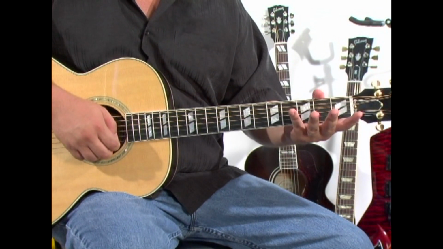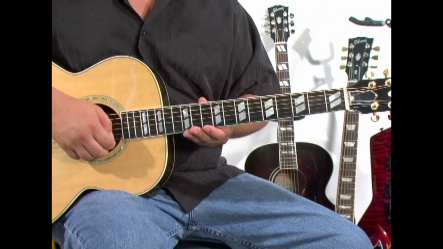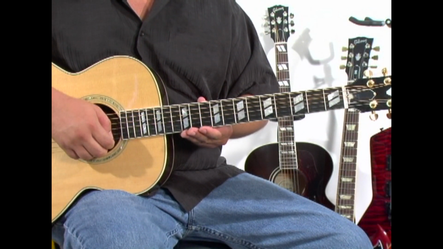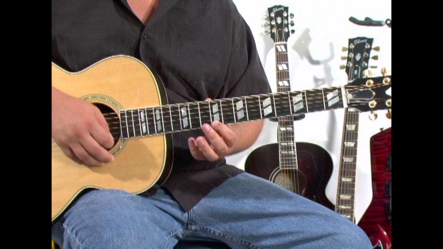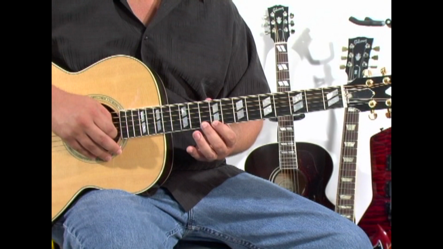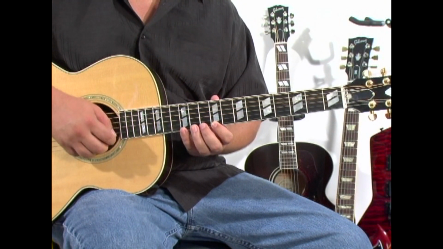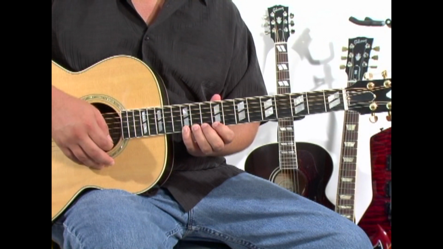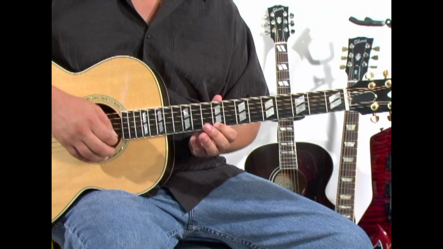If you have smaller hands, you can move up the fingerboard where the frets are closer together. On the first string, move your index finger up to the 9th fret. Then play the same exercise. You could also play it in reverse. And even on other strings.